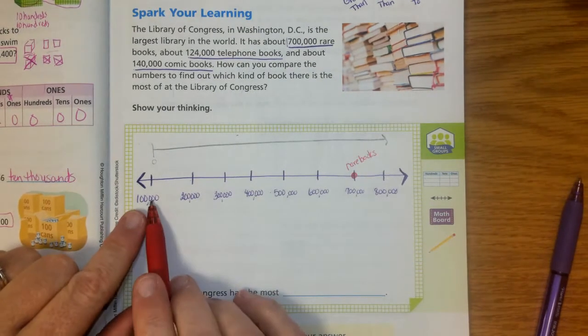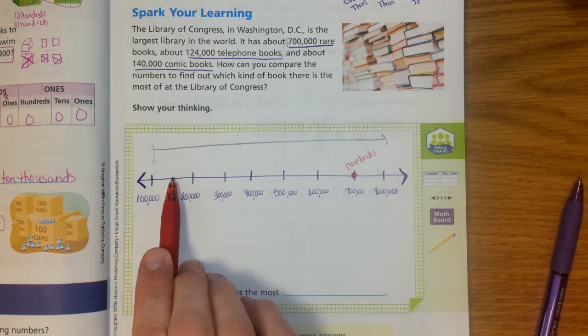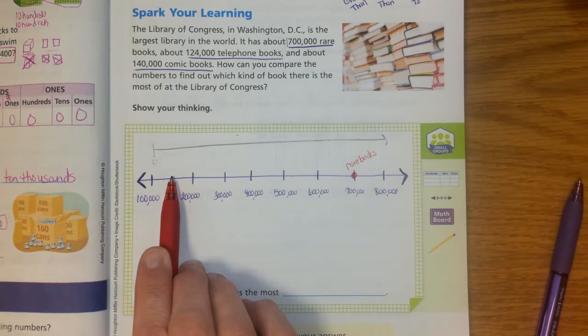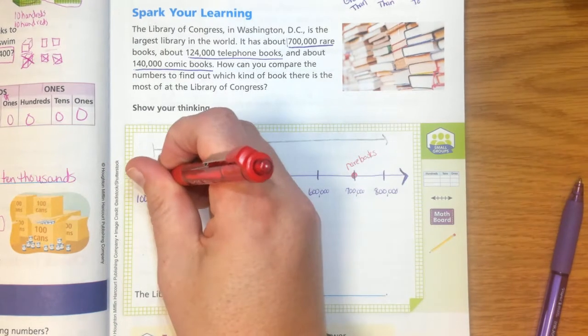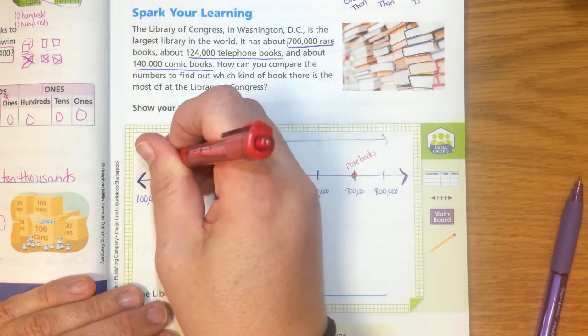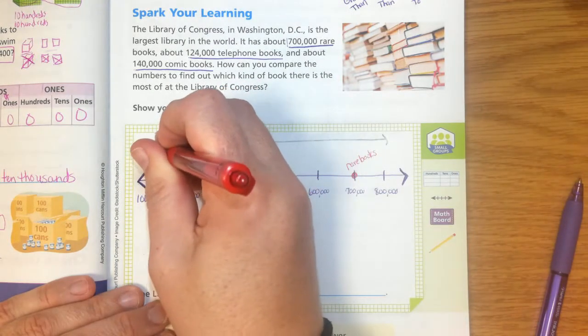Now, in between my 100,000 and my 200,000, right in the middle would be 150,000. So I know this is less than that. It's actually going to be closer to in between where 150,000 and 100,000 would be. So about right here is going to be my 124,000, and this is my telephone books.